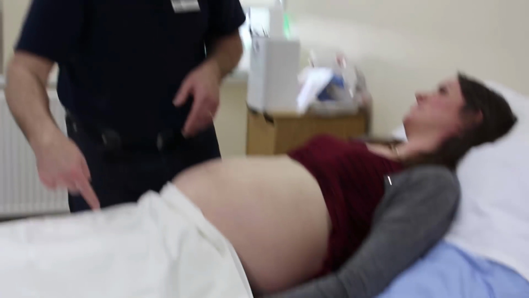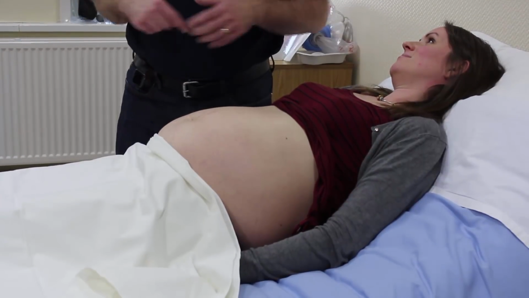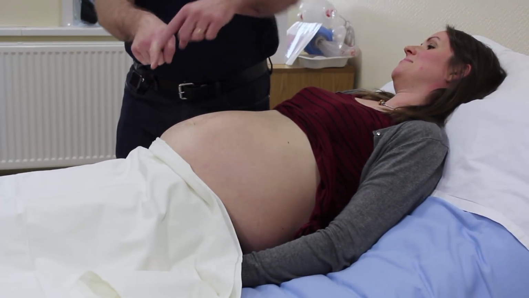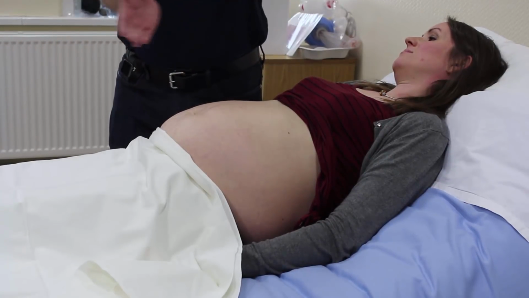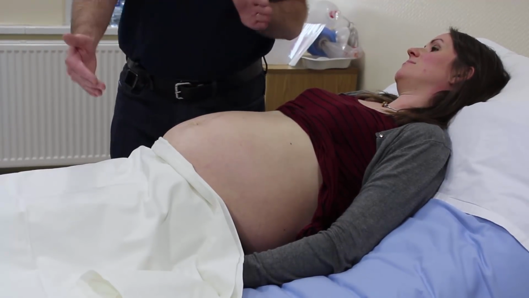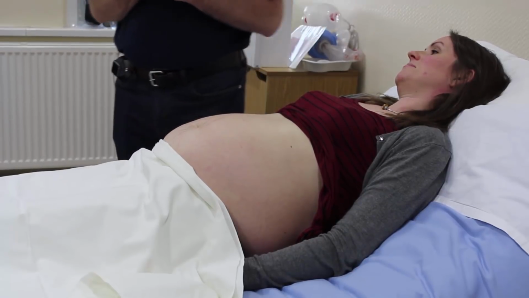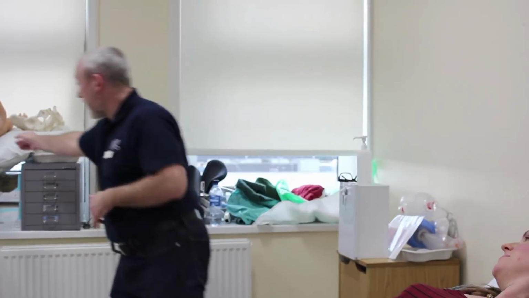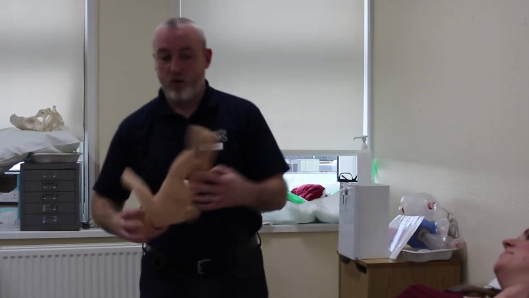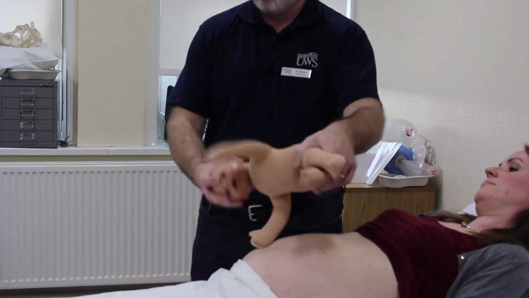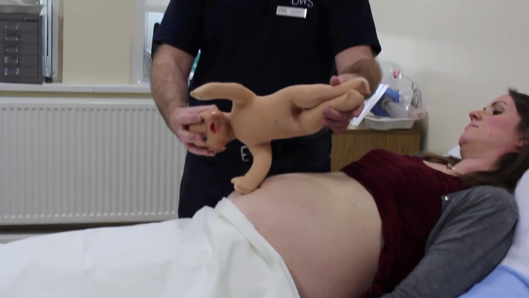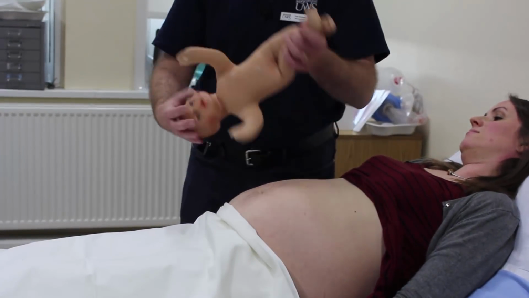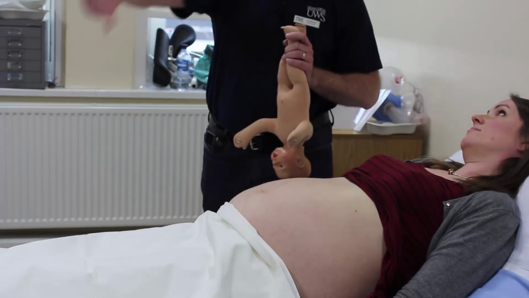And looking at Susie's shape, it isn't completely ovoid, is it? No. It looks slightly broader than it does actually ovoid. So it looks slightly wider than we would expect. So what might that indicate? So it might indicate that we've got a baby who is either lying across, so completely transverse, or more commonly an oblique lie. So we've got something that just means the shape of the abdomen isn't completely ovoid.